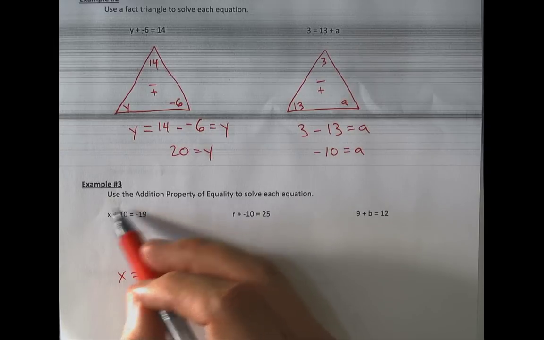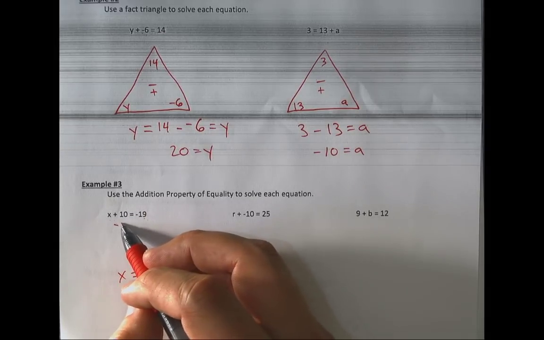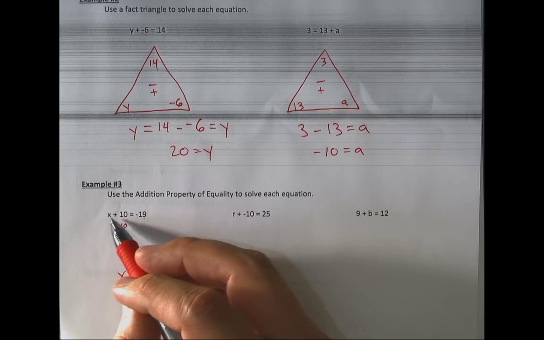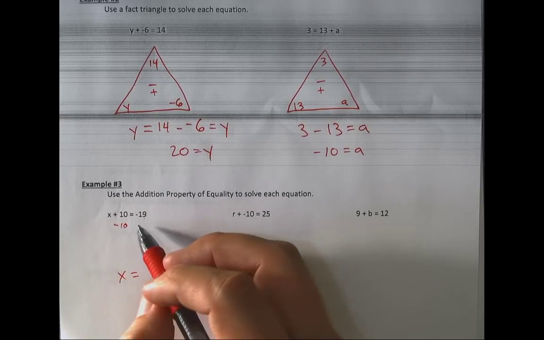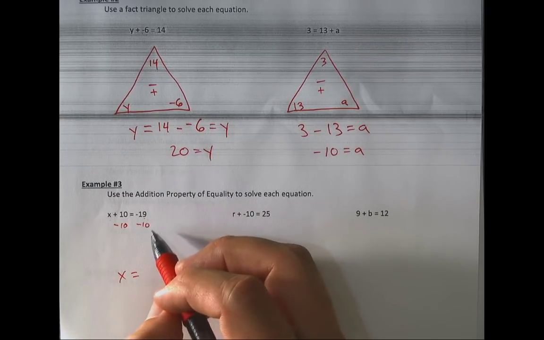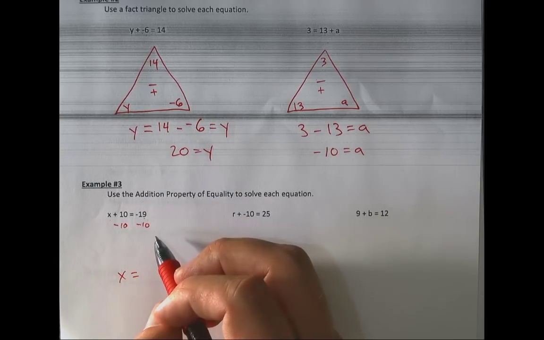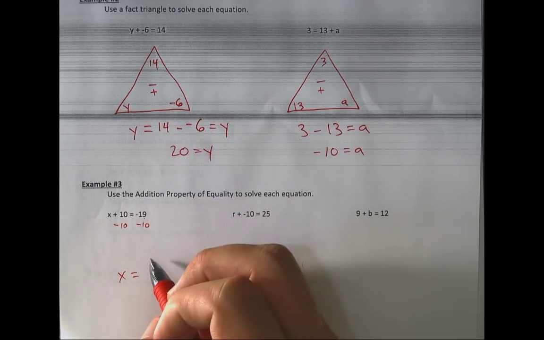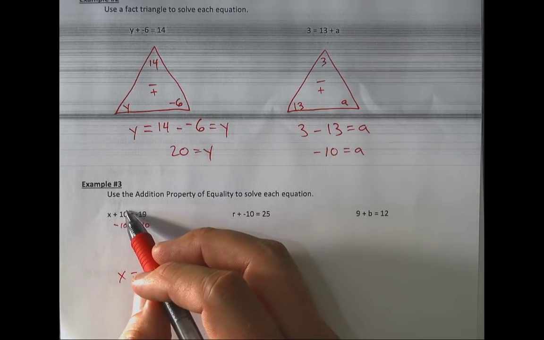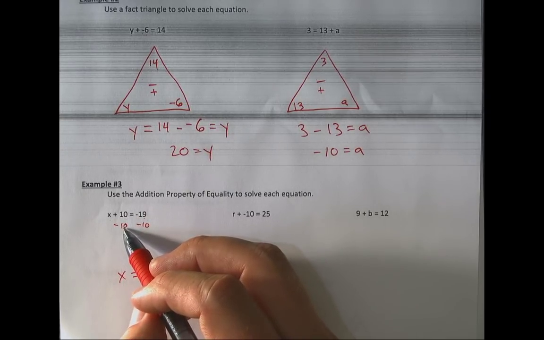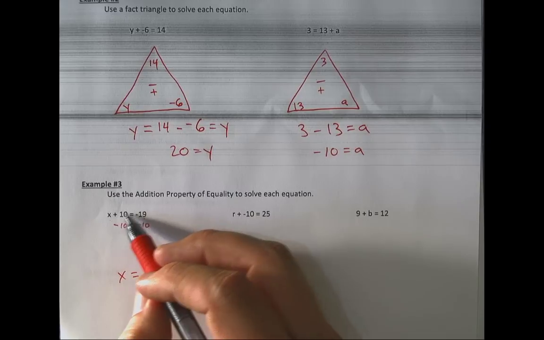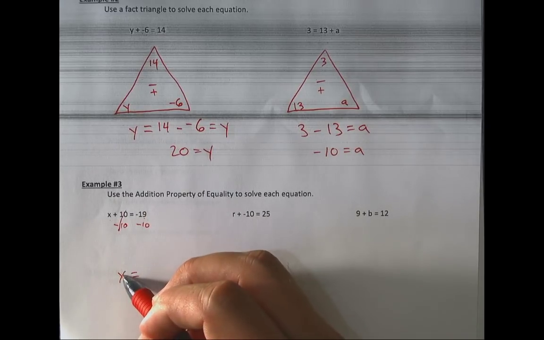I want to take 10 away from this side. Well, I'm allowed to take 10 away from this side and have this stay a true equation as long as I take 10 on this side. Because if these two sides are equal and I take 10 away from both of them, they're still going to be equal. So what that's going to do is 10 minus 10 gives me 0. So they basically go away, leaving me just x.